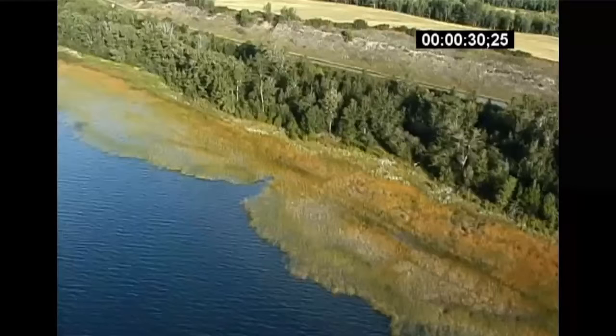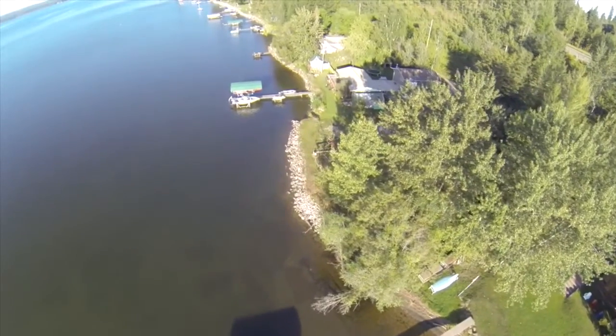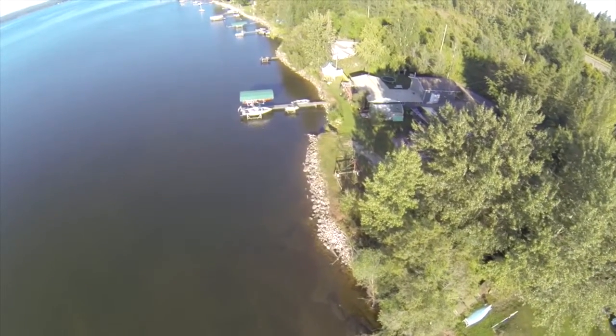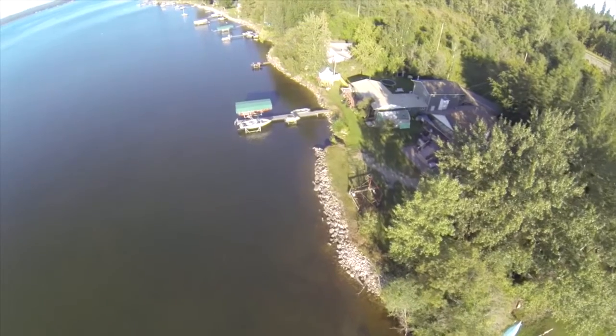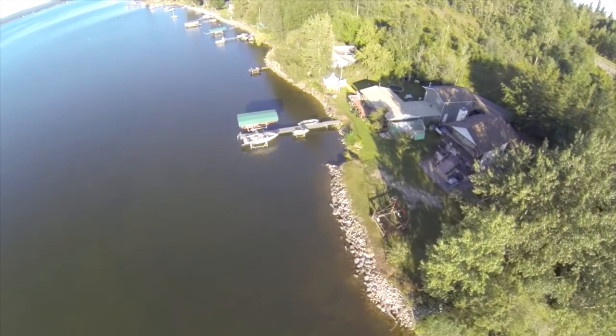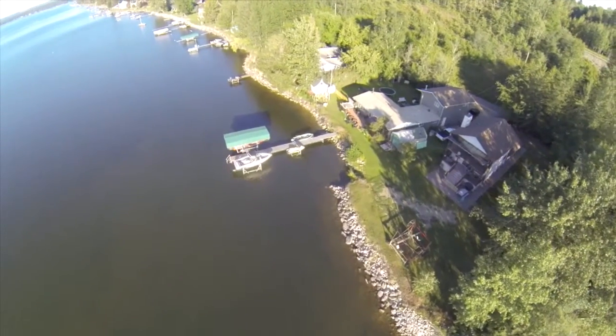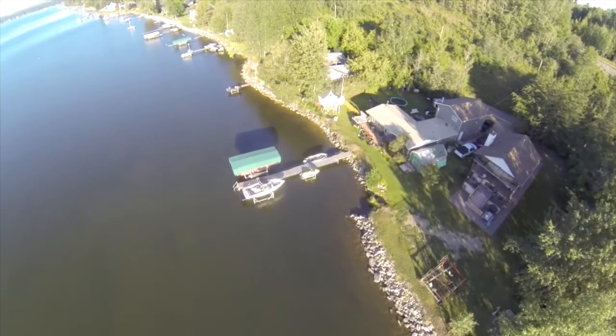Oh, this is actually Wabamun Lake. It was done in 2002, so a flight was done for Wabamun in 2002. It hasn't been assessed yet. That would be a next step for us. And then this is Wabamun last year, 2014. Losing track of time here.